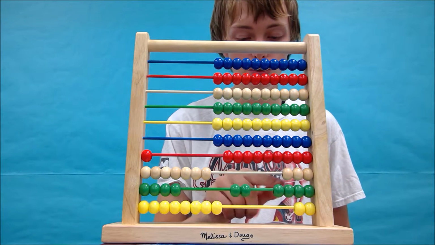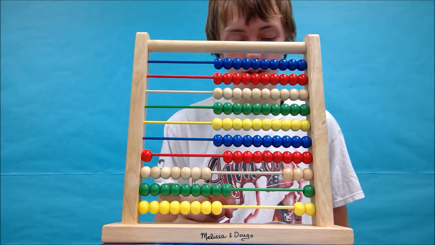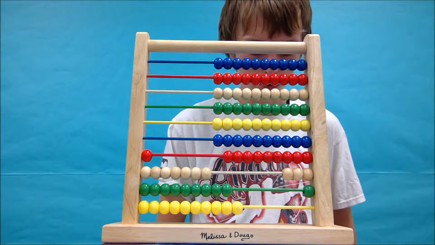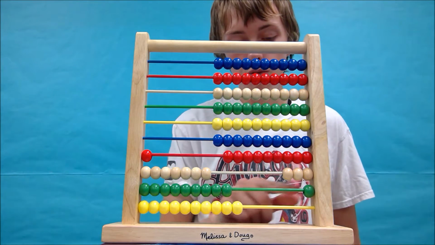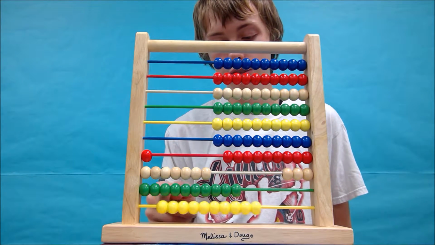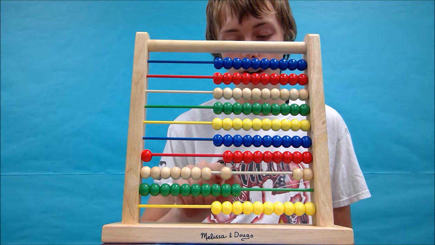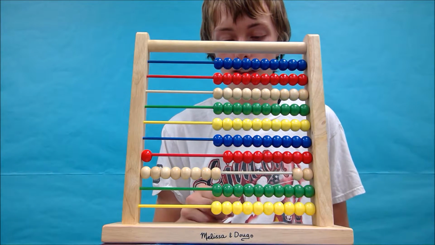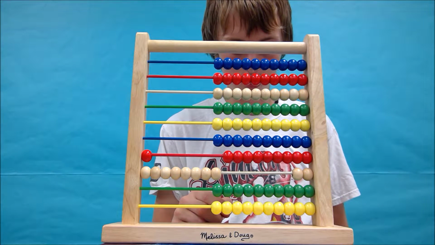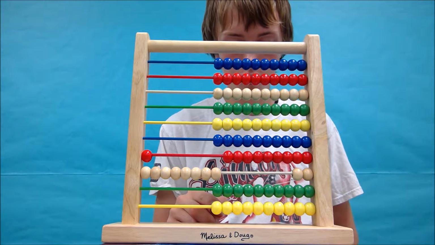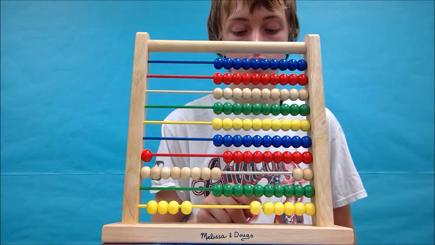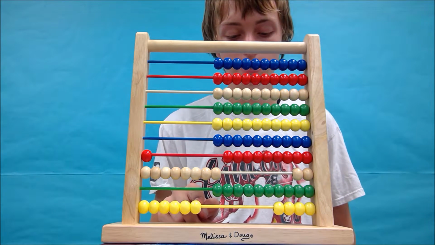8, 1, 2, 3, 4, 5. There's another group of 5. 1, 2. I'm going to cross off my 1, write down 2. Move 1 10 bead over, move the 10 ones back. Move 1 100 bead over, move the 10 10s back. There. Now we can continue from 2 in the 10 ones row to get to 8. 3, 4, 5, 6, 7, 8.